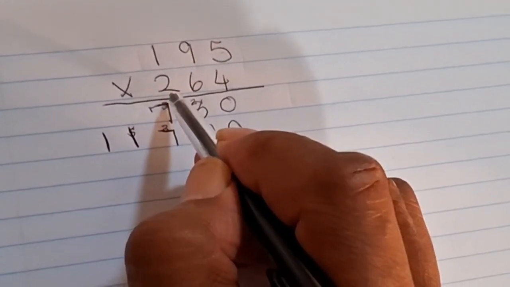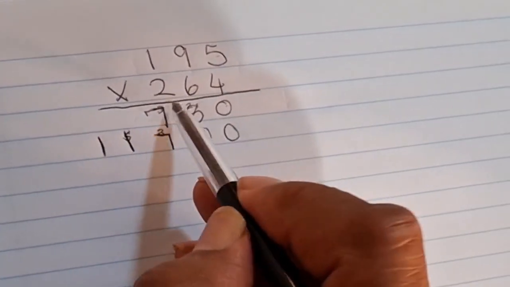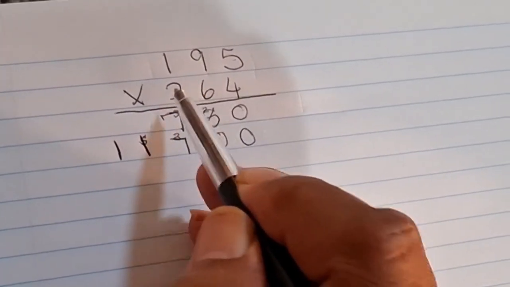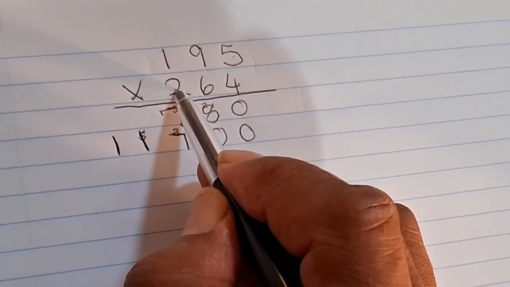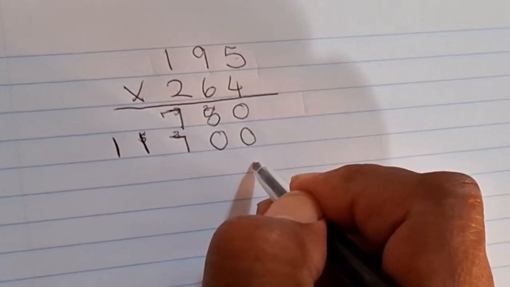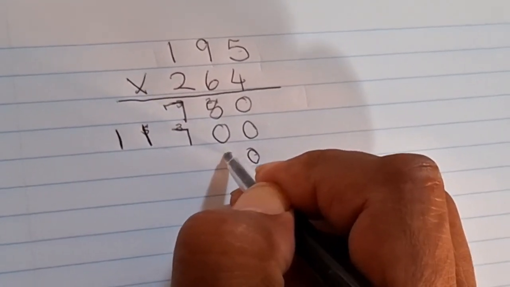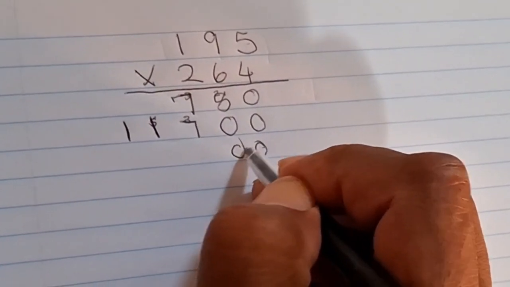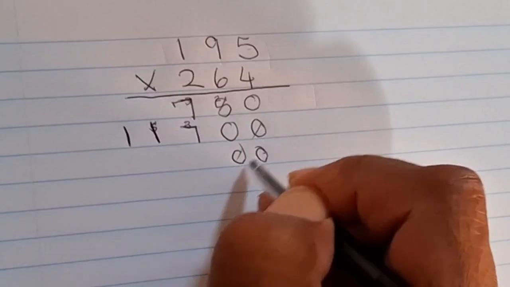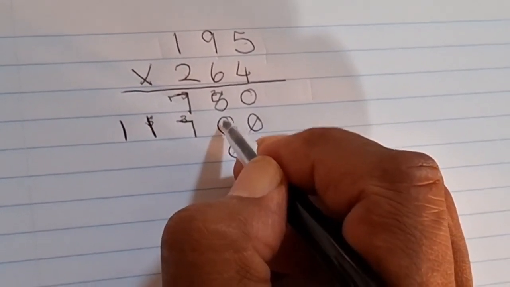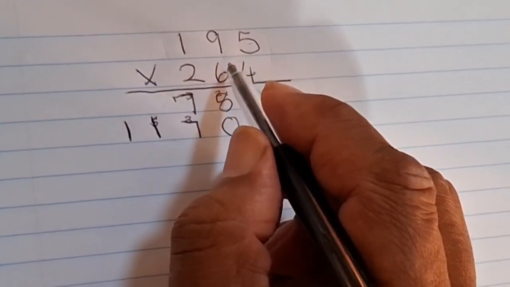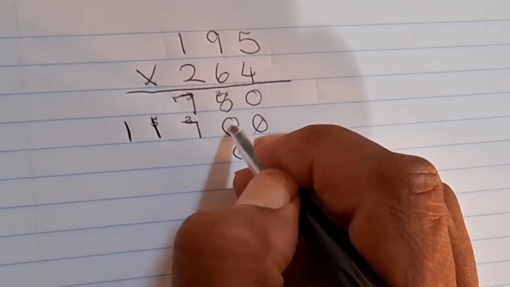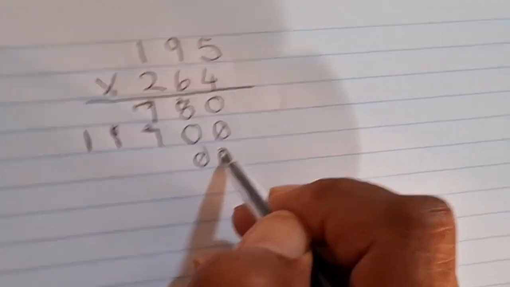Here you have the hundreds digit, and this is 2. Any number that you multiply by 100, you add 2 zeros. It must not be confused with this. They call it the egg, this is the 0, the egg. This is another 0 because of the 6 times 5 is 30. So that's not necessarily the egg there.